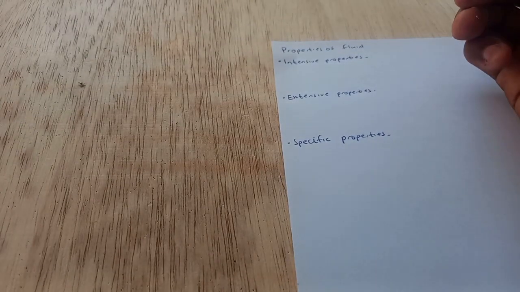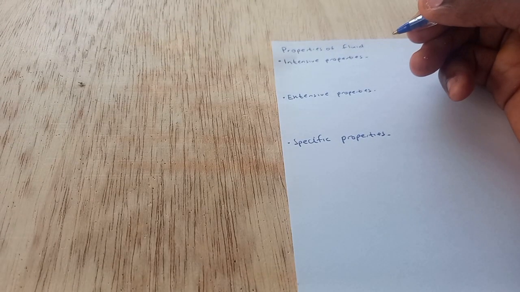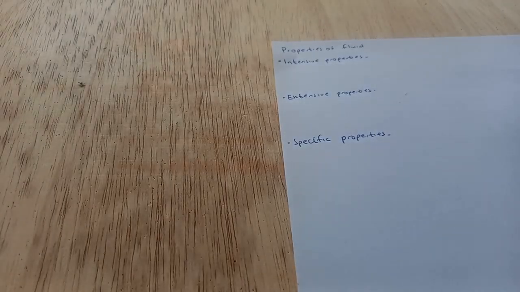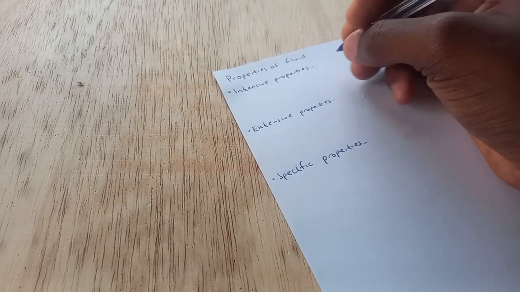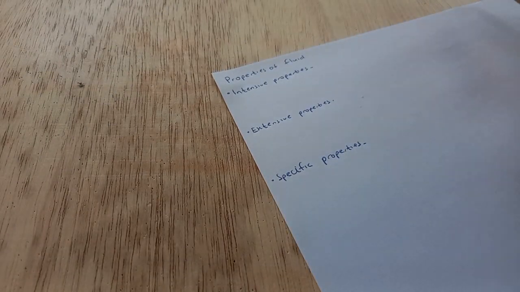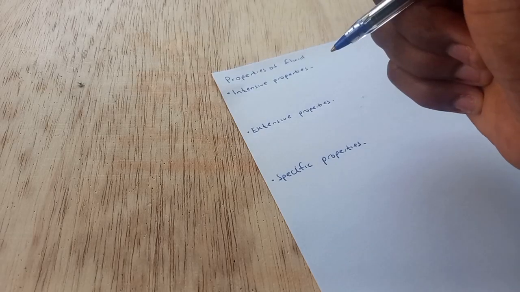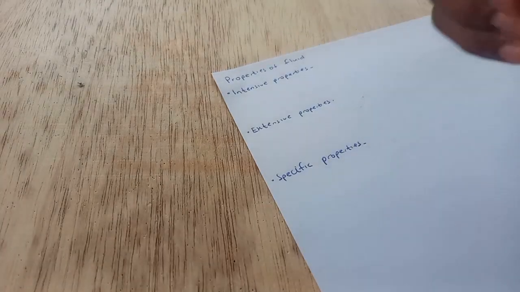When you talk about a fluid, it is a substance which possesses both a gas and a liquid state or properties. Are you getting it? You must know that water is a fluid, oil too. We have types or properties of fluids. You know that we have three properties of fluids: the intensive properties, the extensive properties, and the specific properties.